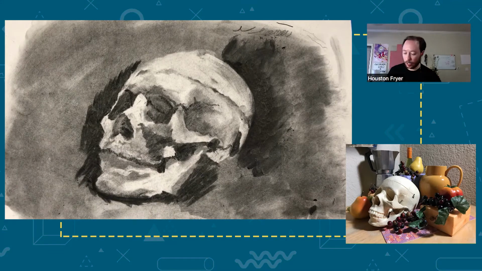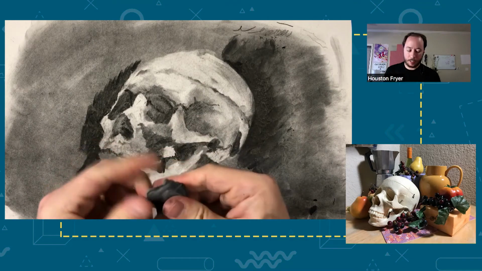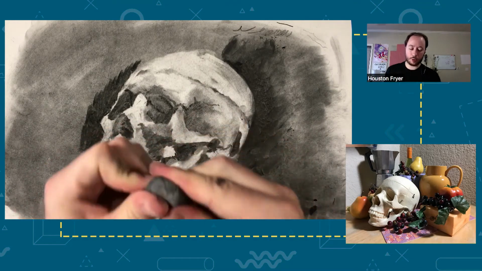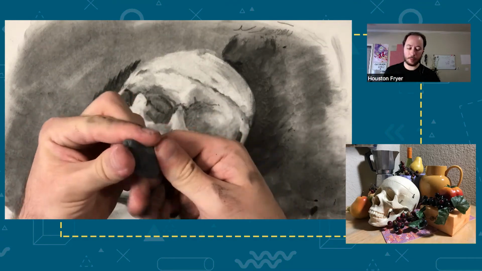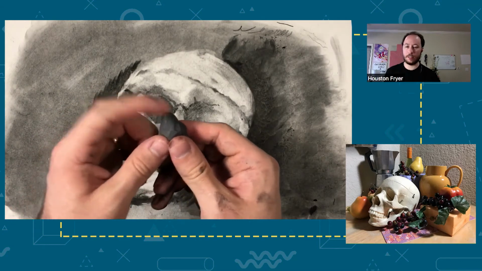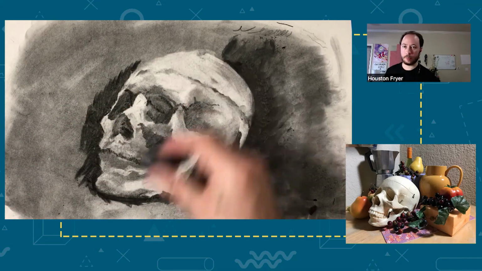Most of these teeth are a lighter value, so I'm going to get my kneaded eraser, and I'm going to knead it to be kind of blunt. I'm not going to make it extraordinarily pointy, but sort of like a molded blunt edge, kind of like, let me put that in a high contrast. There we go. Kind of like that kind of guy.